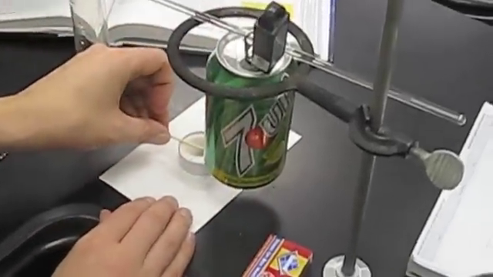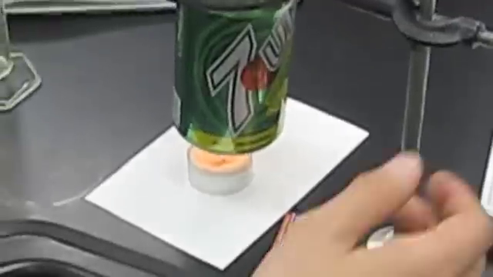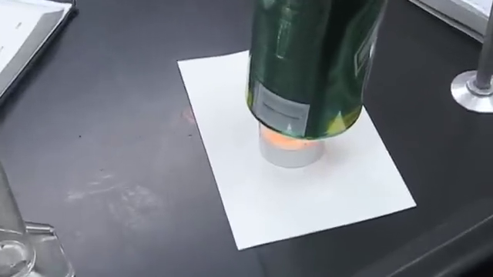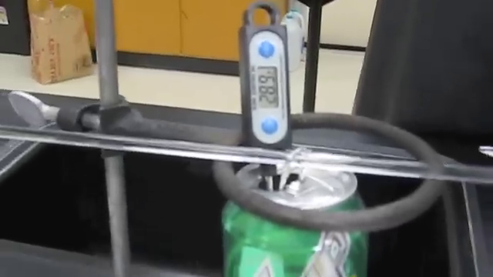Then we place the candle under the can of water. We lit the candle, heating the water. We waited until the temperature rose 20 degrees Celsius, making it 28.9 degrees Celsius. Then we measured the candle again to see how the mass of the candle had changed. The mass changed to 11.98 grams.